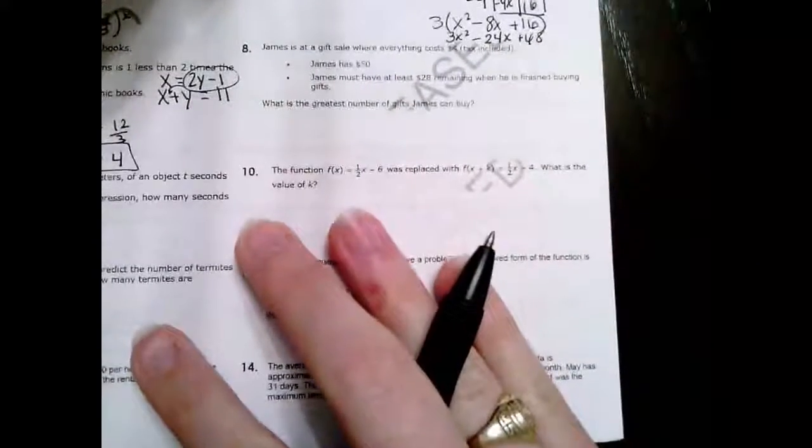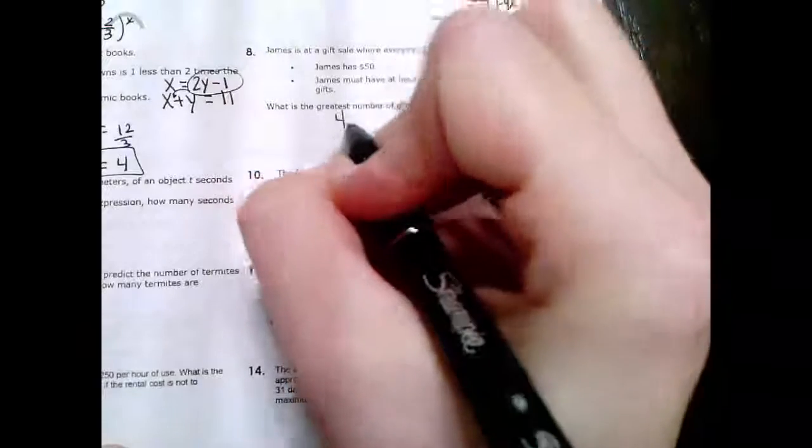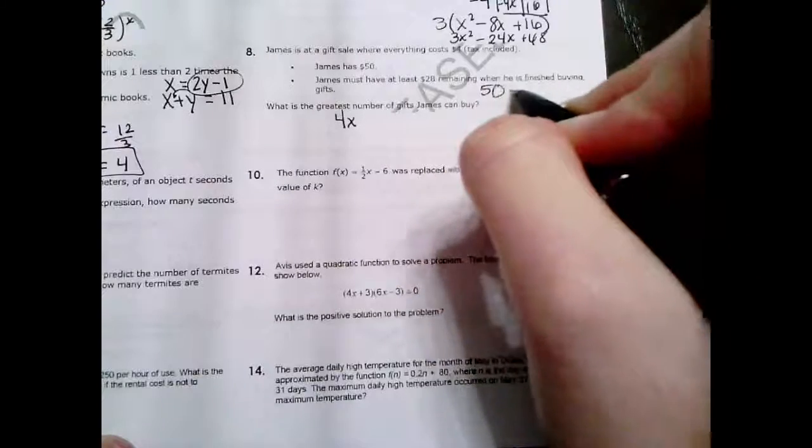Okay, number 8. James is at a gift sale where everything costs $4, tax included. He has $50. He must have at least $28 remaining when he is finished buying the gifts. What is the greatest number of gifts James can buy? So this is an inequality. Everything costs $4, so 4x, because we don't know the number of gifts he's getting. He has 50, but he must have 28 remaining. So how much can he spend? Well, he can spend 50 minus 28 because he's got to have that 28 remaining. So he can spend 22 of his $50.